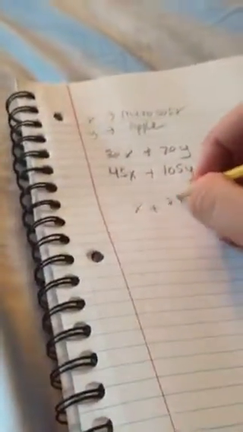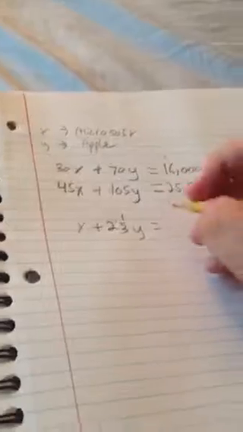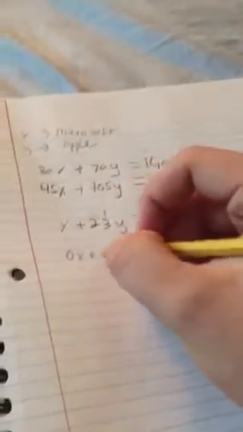So that is saying that x plus 2 1/3 y equals 0, excuse my bad handwriting, and that 0x plus 0y equals 1, and 0 does not equal 1. So, based on that fact, the answer would be not possible.